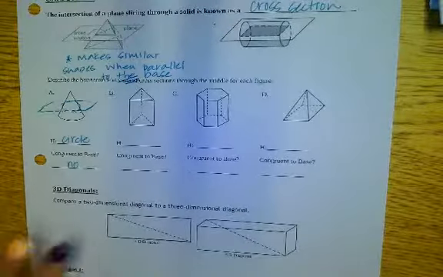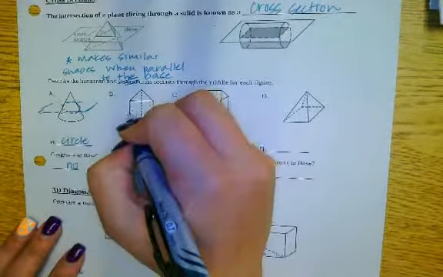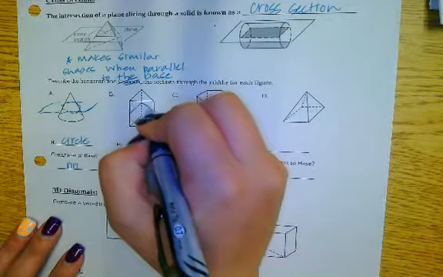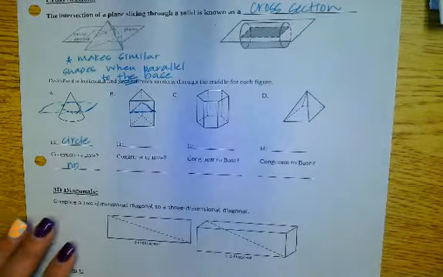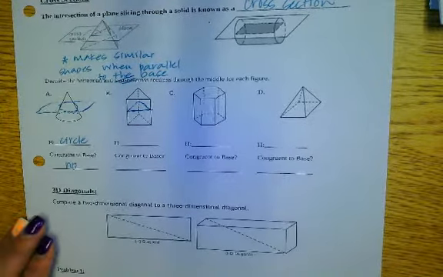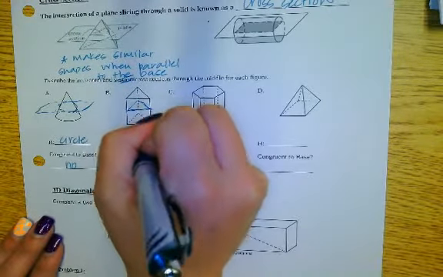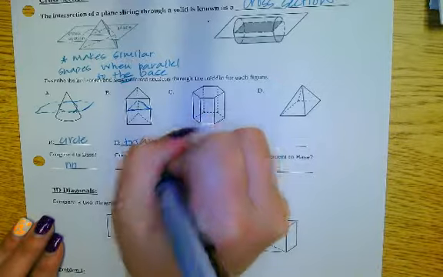Okay, on B, I'm not going to draw the plane, I'm just going to draw the shape that's going to come about once I slice through the middle. And what shape is that? A triangle. Is it congruent to its base? Yes.